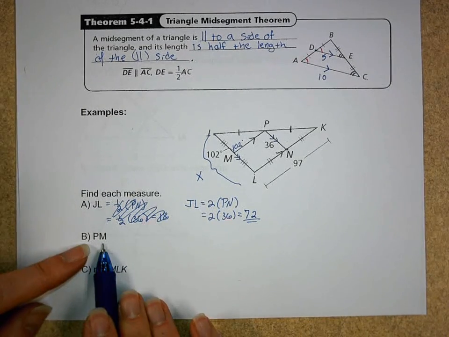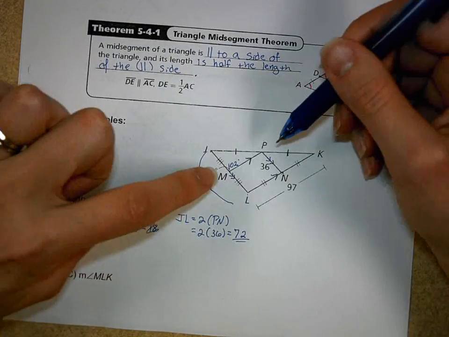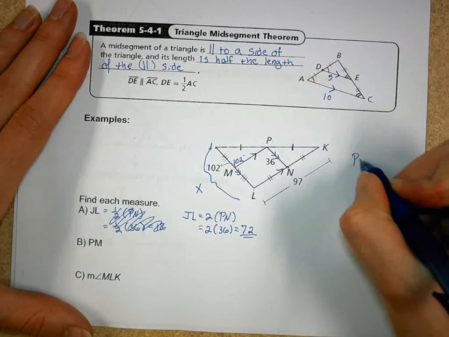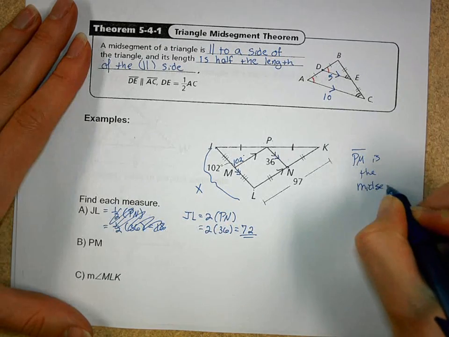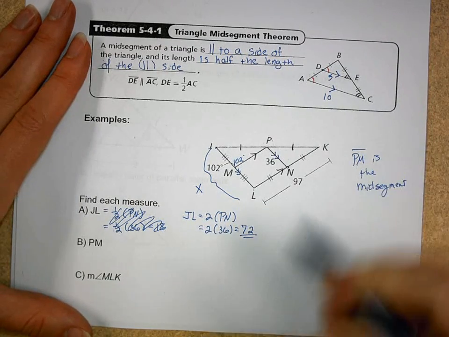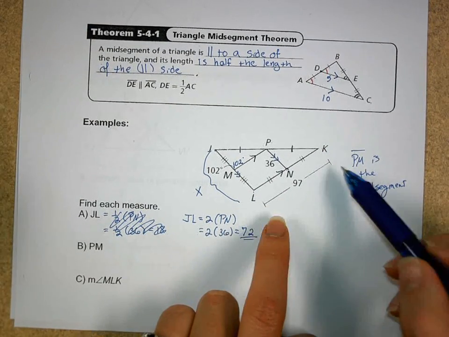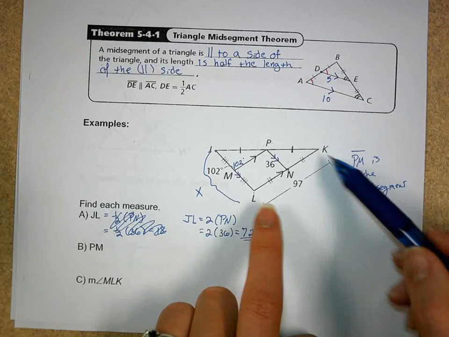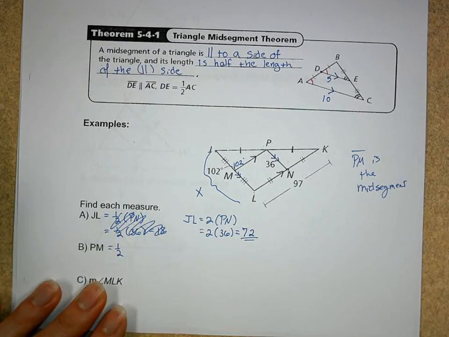Now, let's look at the other one. This is where I was kind of thinking ahead. On segment PM, remember, PM is the midsegment. Now, which side is it parallel to of the original triangle? LK. I know its length. Okay? So if I know the longer one's length, don't have to divide it in half. So here's where I was totally spacing out on.